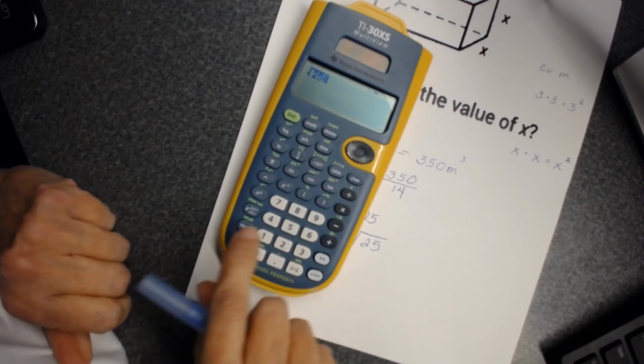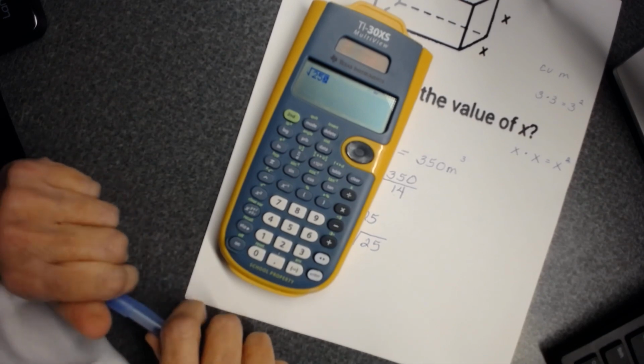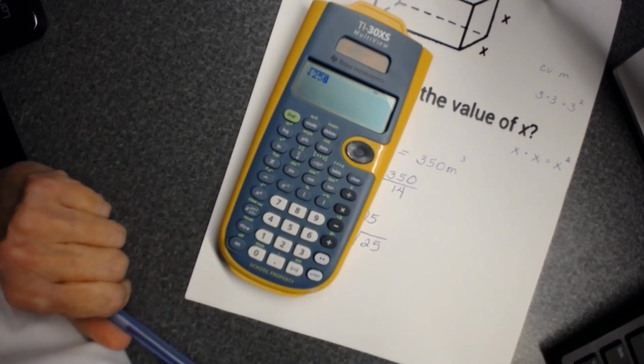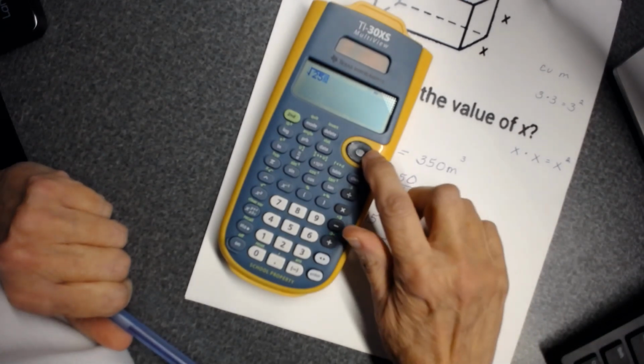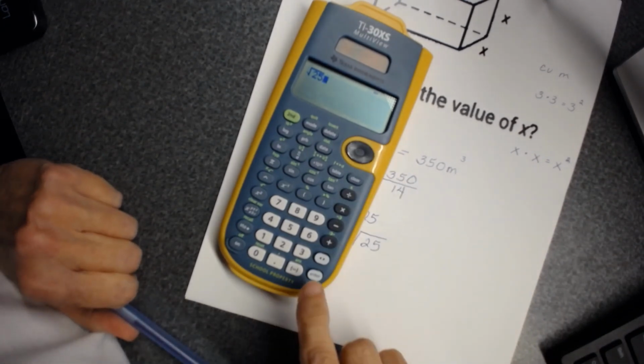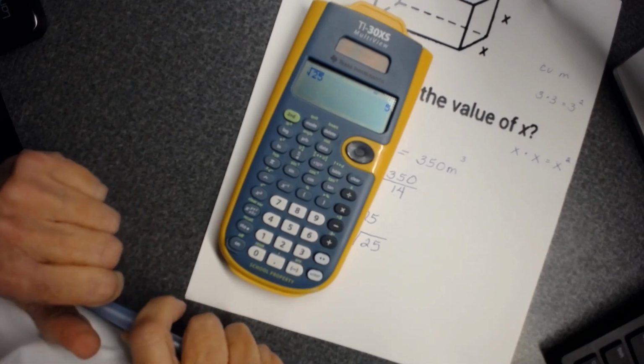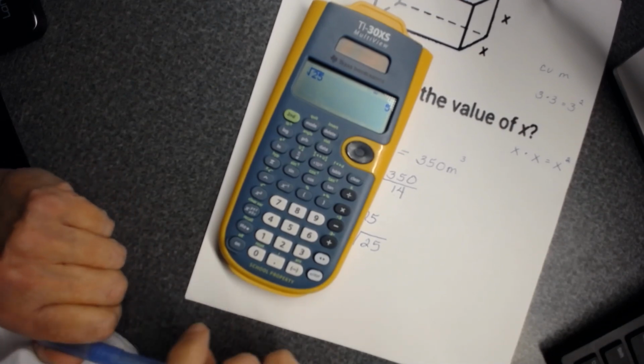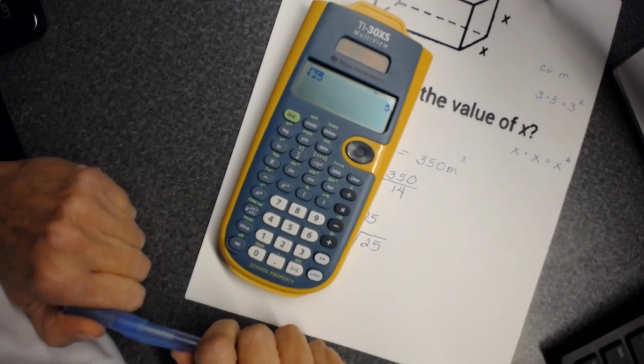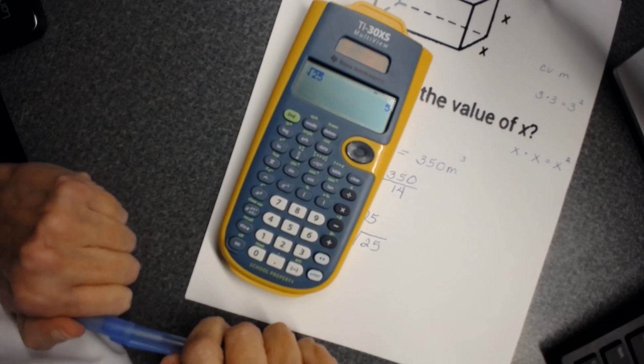Now we can put 25 inside that radical sign and scroll over to get out of it. Now hit enter, and we see that the square root of 25 is 5, because 5 times 5 equals 25.